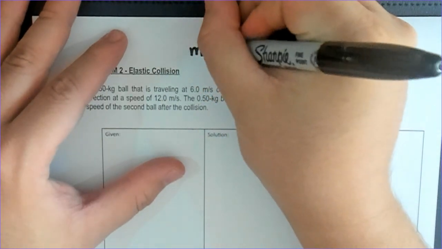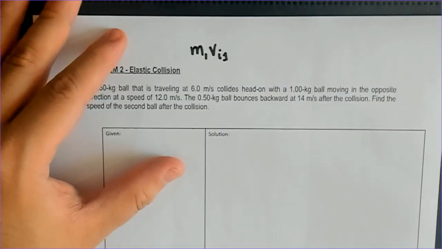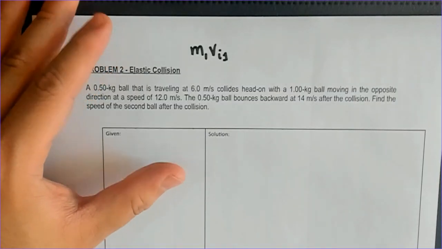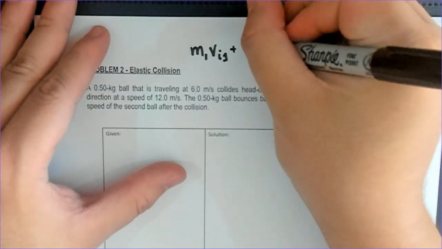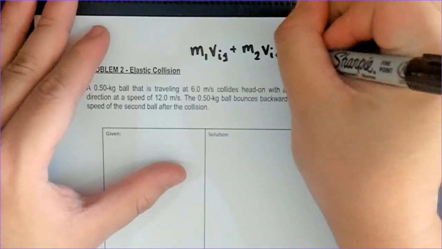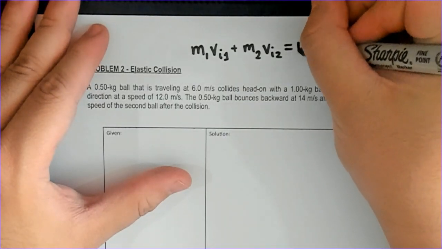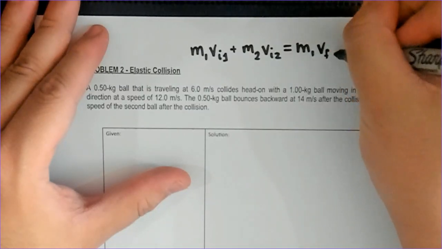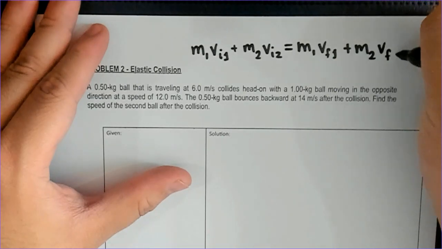m1 vi1, because the velocity of one object is different from the other, plus m2 vi2. And after the collision, because momentum is conserved, it will look like m1 vf1 plus m2 vf2.